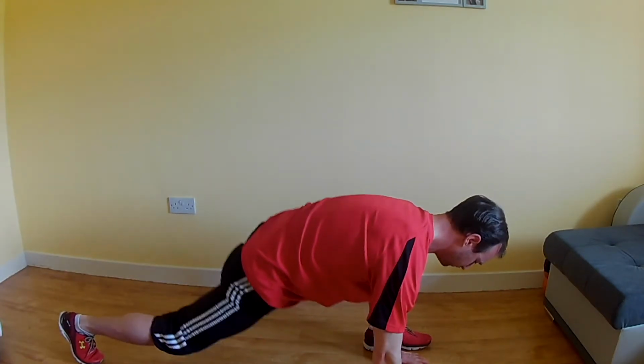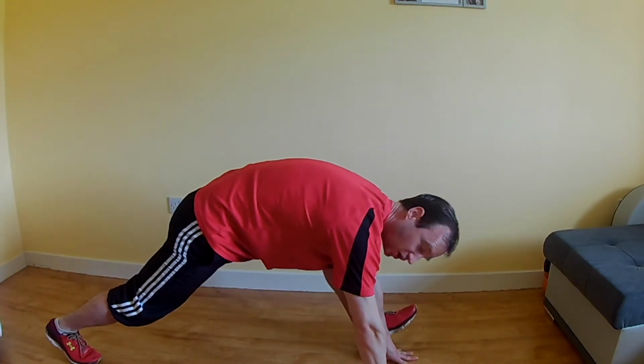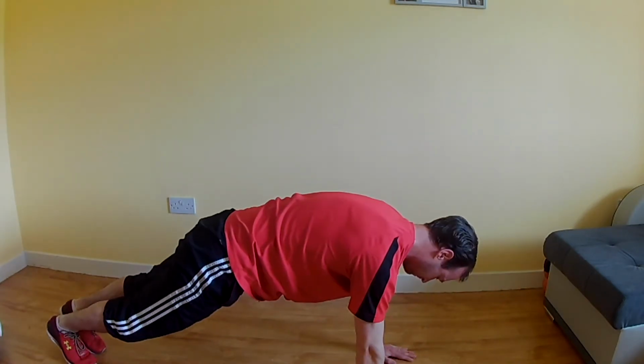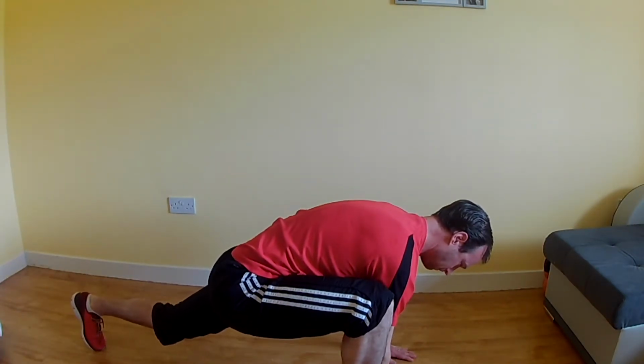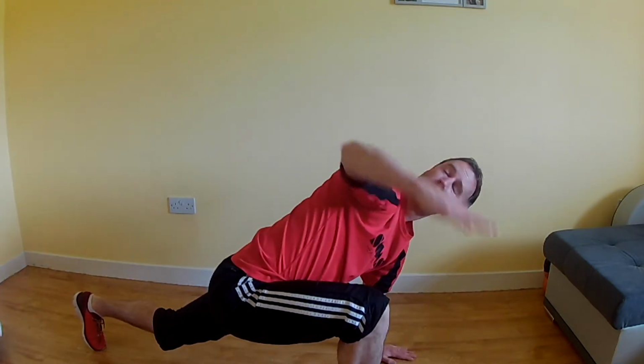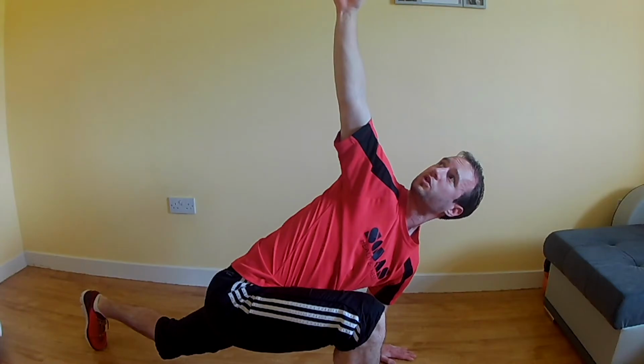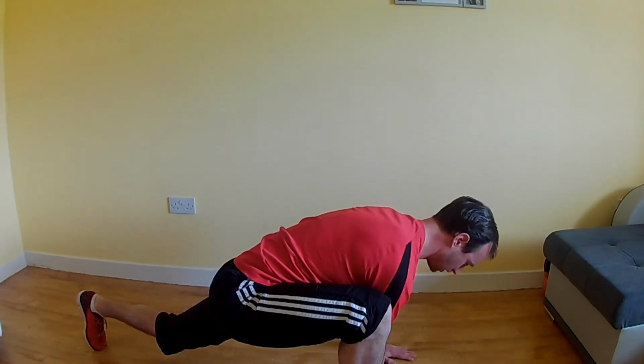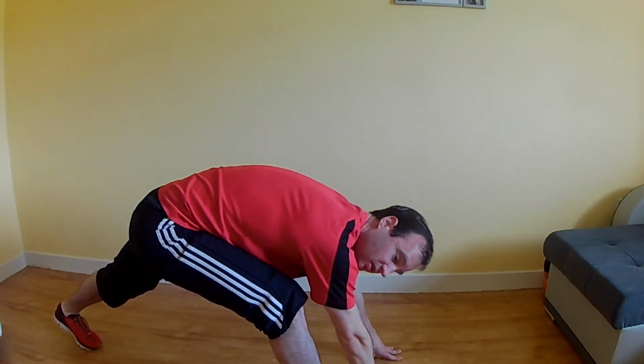Back down, little toe and hip lift to finish off. Again, we look for a reach. Rotation, track the rotation with your eye, back down, toe and hip lift.